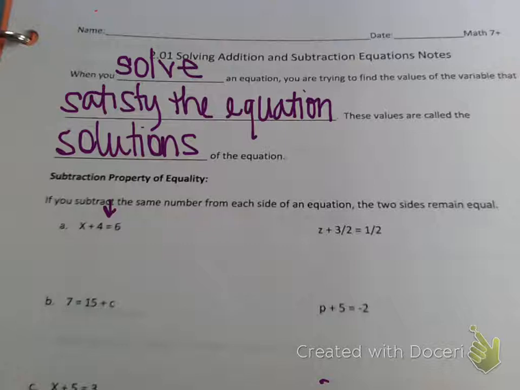So if I look at x plus 4 equals 6, I know you can do this in your head. I know that you know that x equals 2. But you have to be able to show mathematically that you know why x equals 2. So the main reason is that we have an equal sign here. So we know that whatever is here has to be the same as whatever is on the other side.